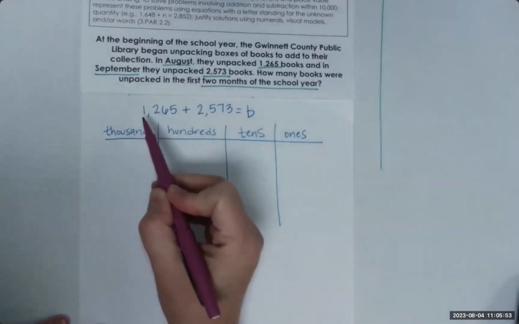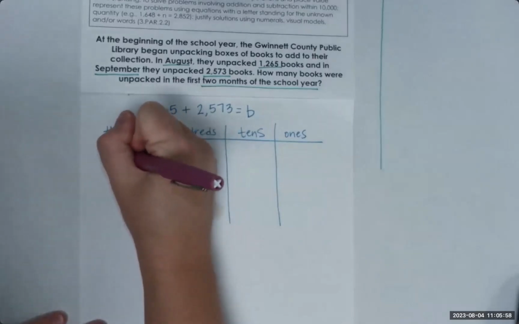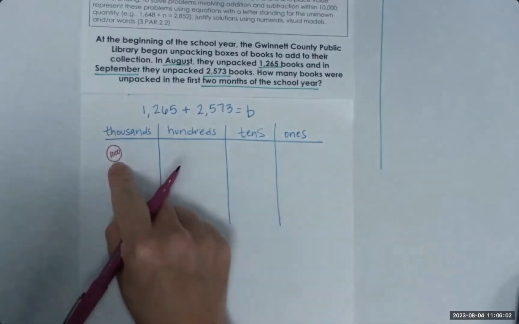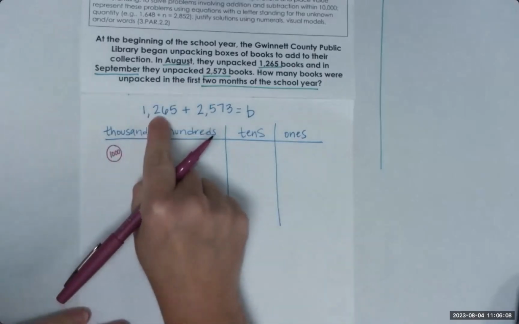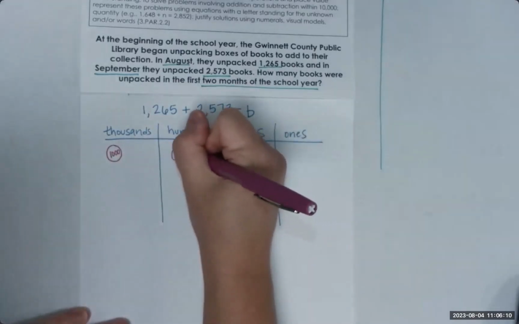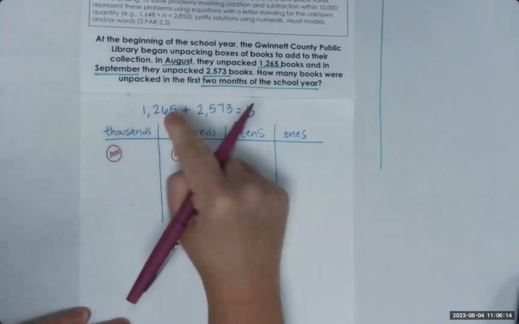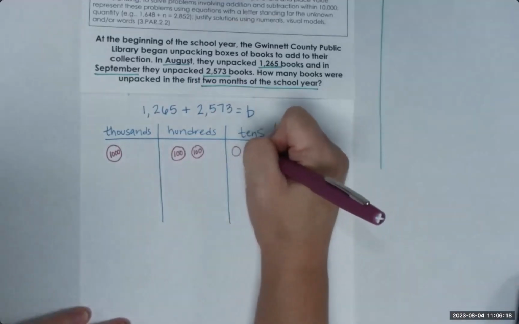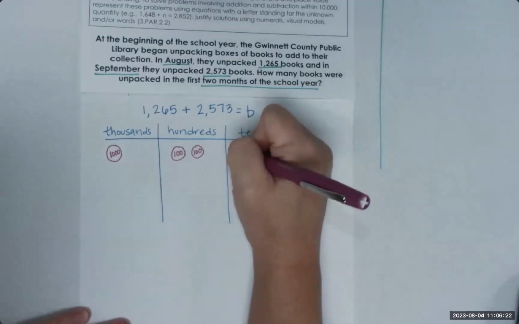So let's represent our number. I have 1,000. I'm going to go ahead and write the value in. So remember, that's that one extra step that we haven't had to do with base 10 blocks. We have to write the value. Okay, so I have 1,000 in this number, or this add-in. I have 200s. I have 6 tens. 1, 2, 3, 4, 5, 6.